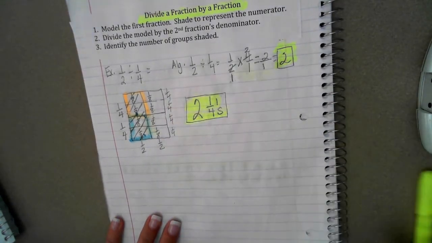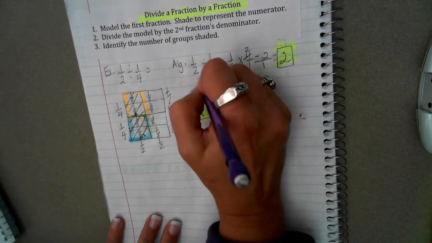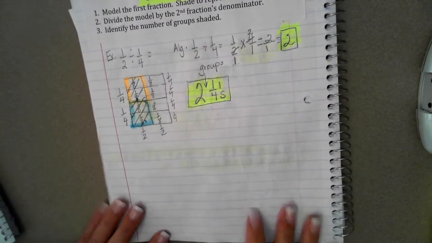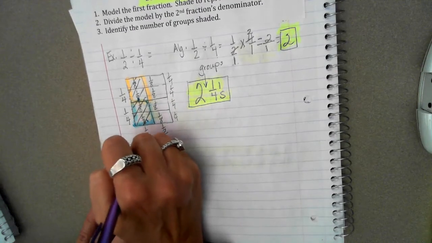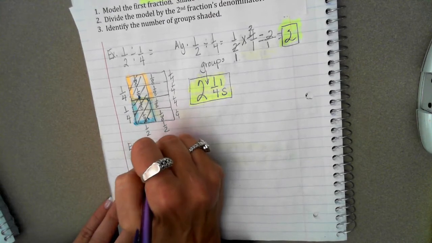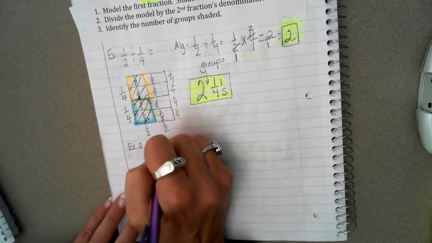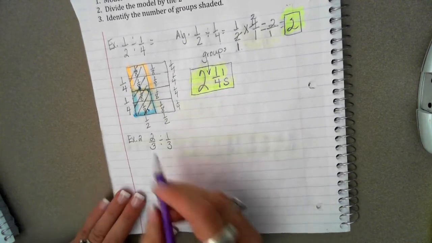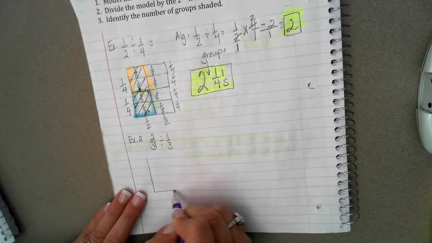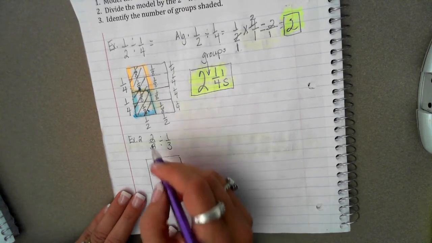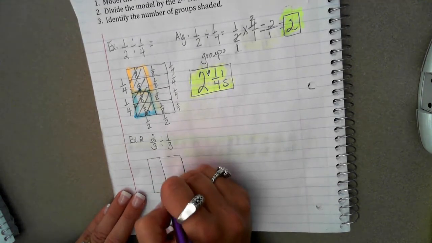Okay, all right, so let's do example 2. And you might want to try this one on your own, so you might want to pause the video, and then you can look at my answer as we're going. Okay, so once again, we're going to take our whole, and our denominator is 3, so we're going to divide it into thirds. Okay, so this is 1/3, 1/3, and 1/3.